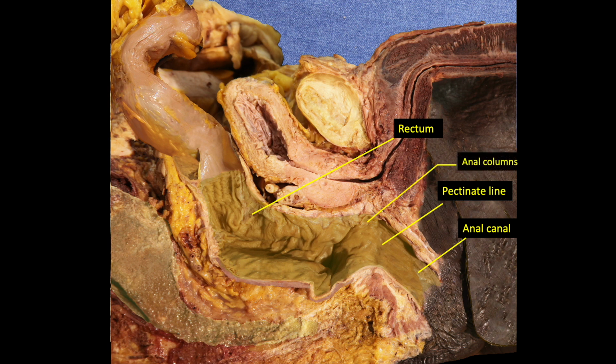Additional structures are apparent in this dissection. If you look just outside the anal canal, muscle tissue cut in cross-section can be observed. These are the internal and external sphincter muscles. Only the external sphincter is under voluntary control.